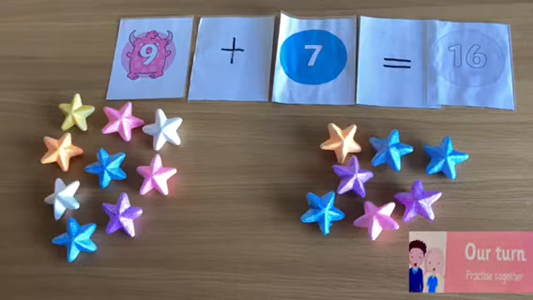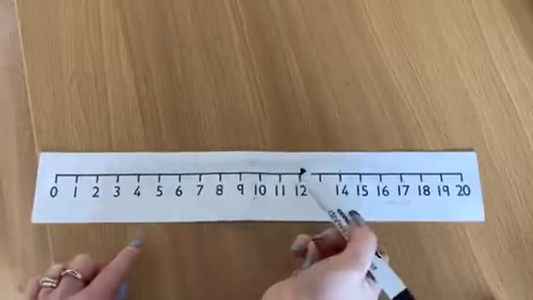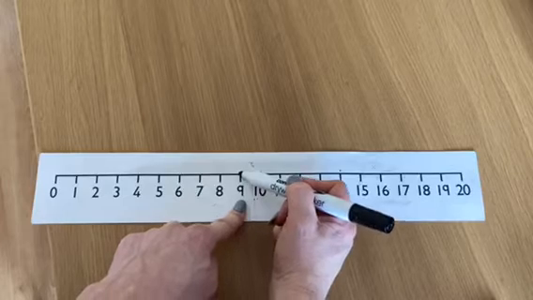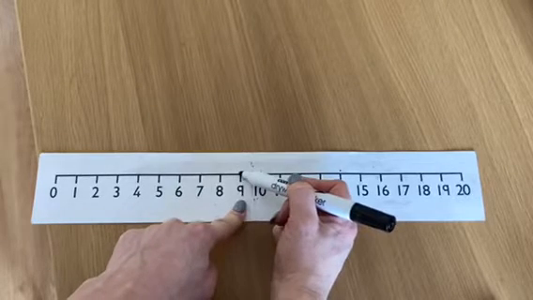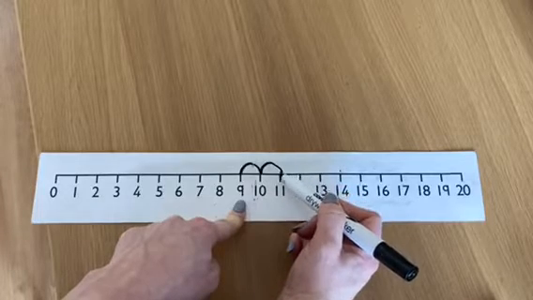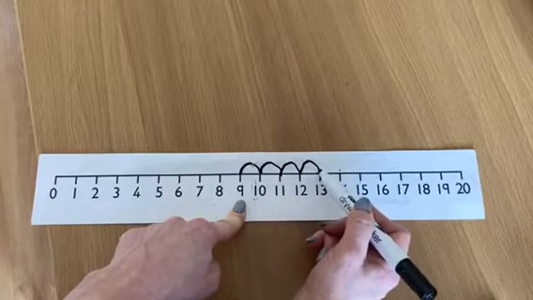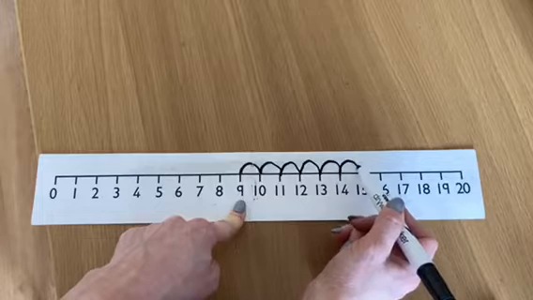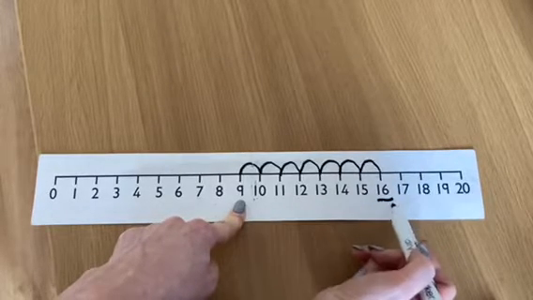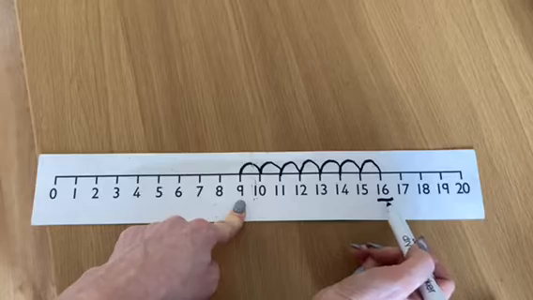Great. I'm going to put a couple more out for you to have a go, and I'd like you to write it in your books. So our first group has 9 stars, so we start on the number 9, and our second group has 7 stars. So we're going to jump on 7. 1, 2, 3, 4, 5, 6, 7. You can see the answer that we land on is number 16.